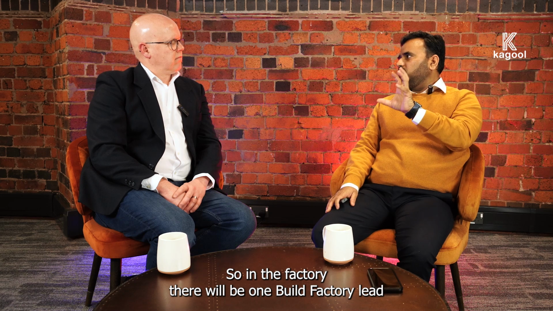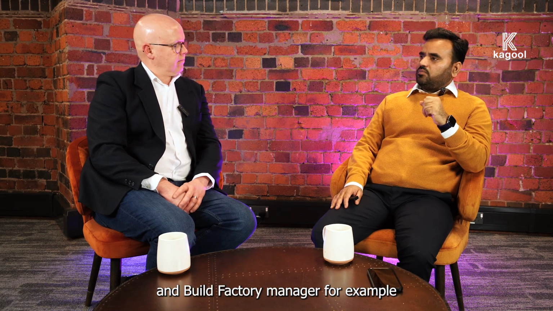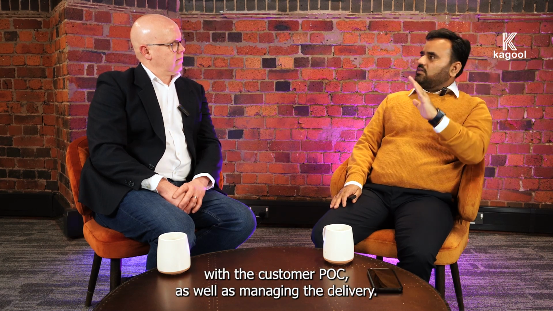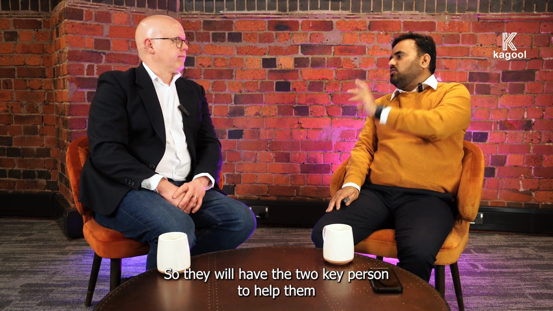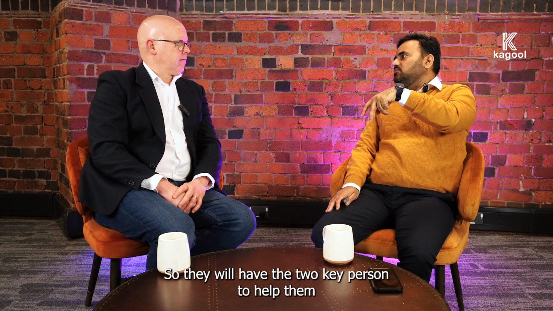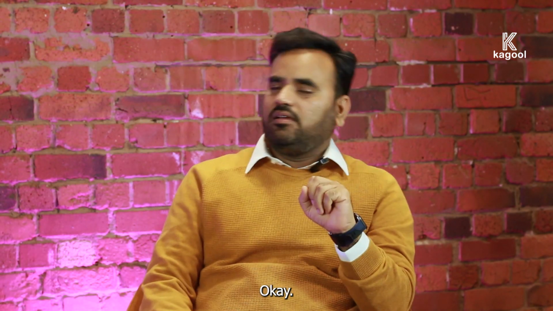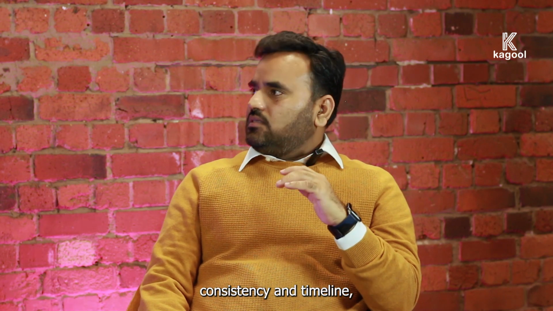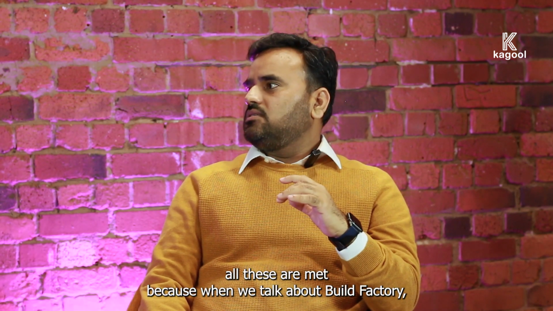In the factory there will be one build factory lead, a build factory manager, for example, and the key responsibility will lie with him, managing and coordinating the demand with the customer POC as well as managing the delivery. So they will have two key persons to help them manage the demand and manage the delivery. And they will ensure that the quality, consistency, and timeline are all met.